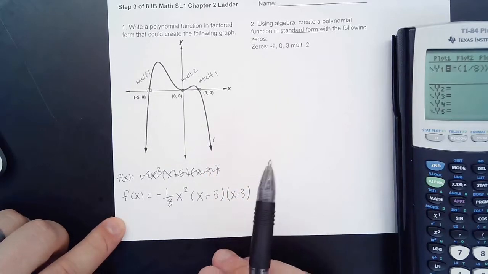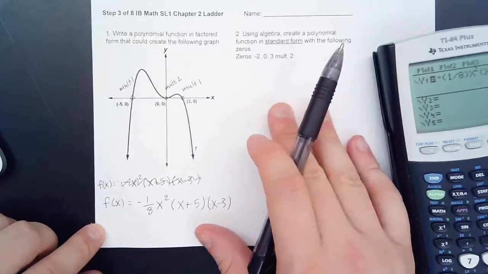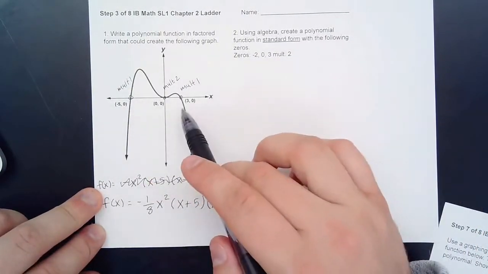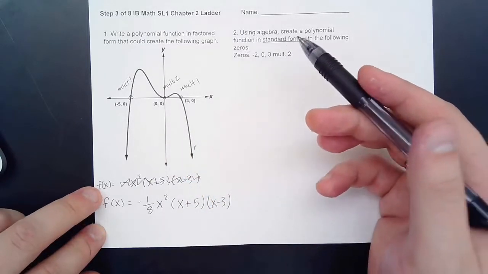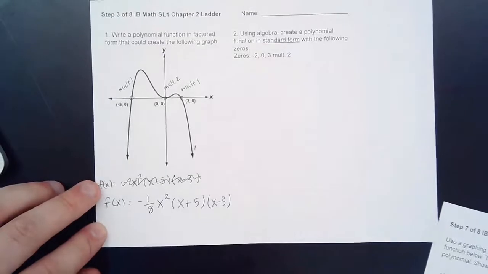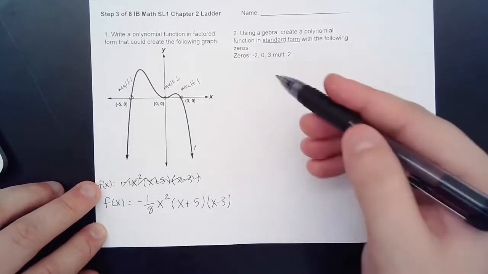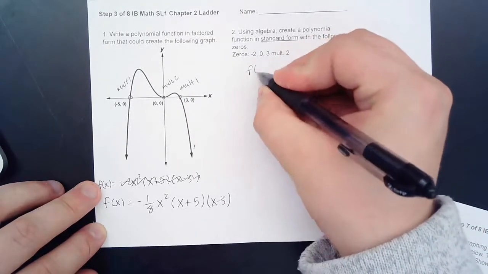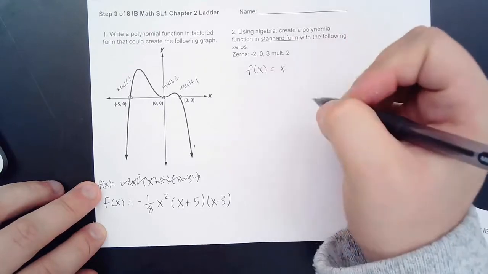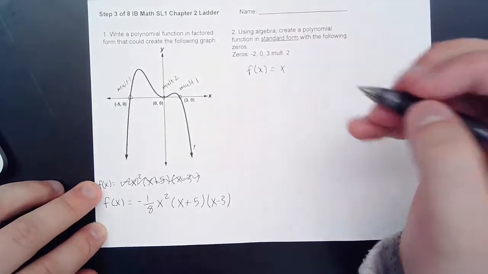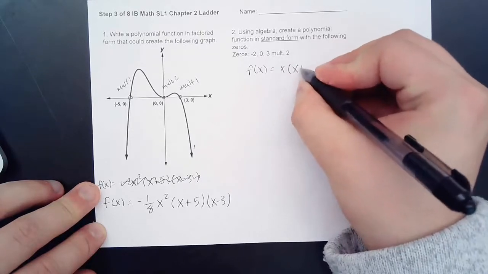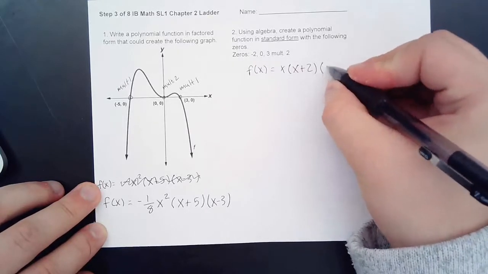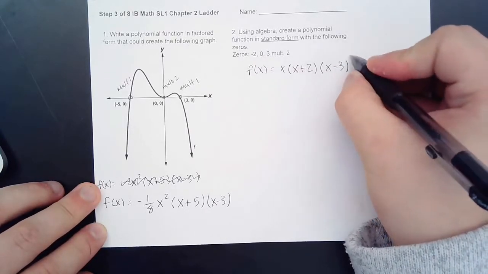Next I'm going to look at number 2, and number 2 is very similar in a couple ways. Again, they give us the zeros, and here though they want standard form, not factored form, but to get to standard form we're going to need to put this in factored form. So I'm looking at this and saying, okay, if I have a 0 at 0, that in factored form is going to be x out front. If I have a 0 at negative 2 in factored form, that's going to be x plus 2. And if I have a 0 at positive 3 in factored form, that's going to be x minus 3 with a multiplicity of 2, so that's going to be squared.